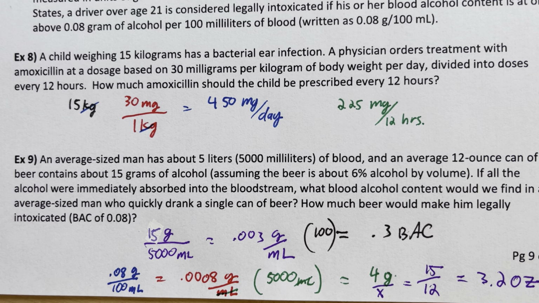Okay, that does not happen. Your body does not absorb all of the alcohol, and it definitely does not absorb it all at once. But since it is on your homework, we'll go ahead and do it just so you have a reference. So 15 grams of alcohol in 5,000 milliliters gave us 0.003 grams per milliliter. Well, if you remember, blood alcohol content was per 100 milliliters. So we're going to multiply by 100. And that gives us a 0.3 BAC.